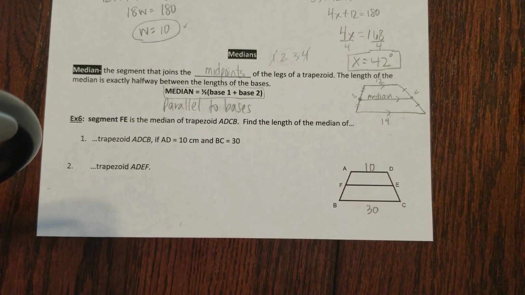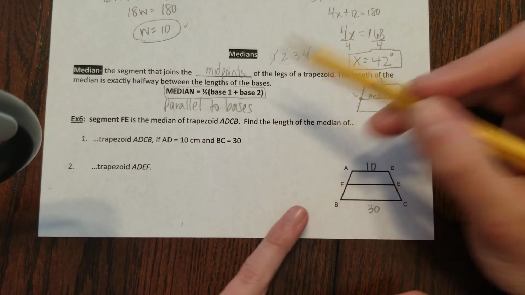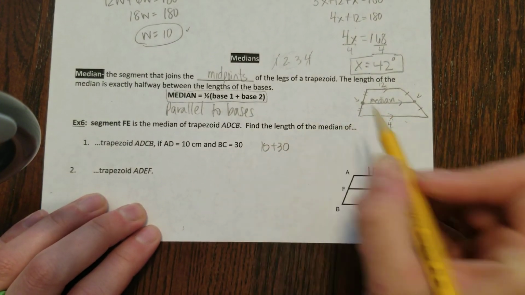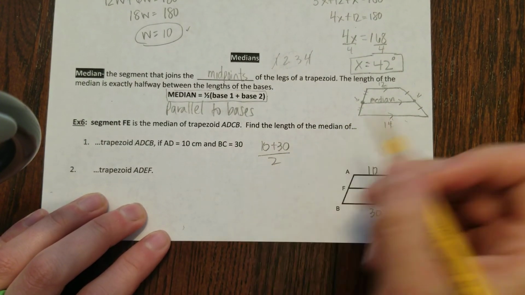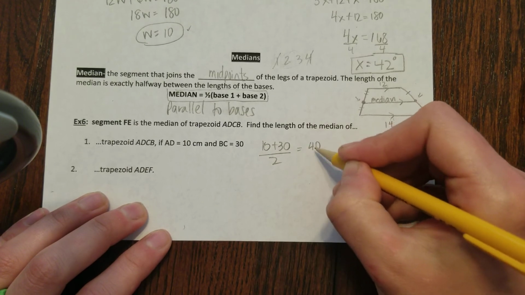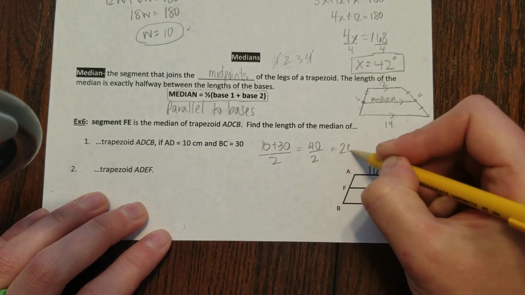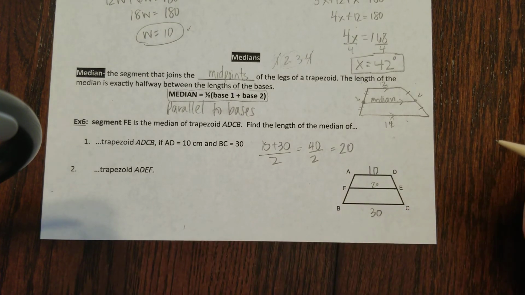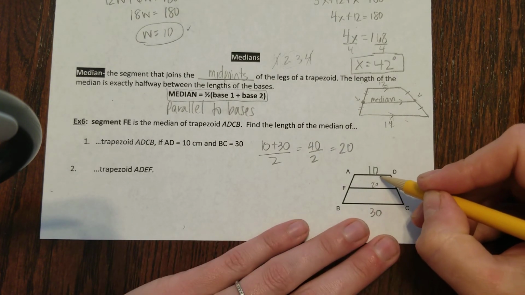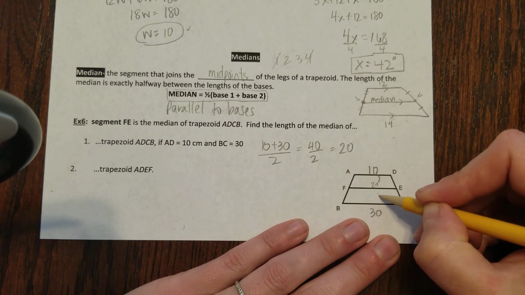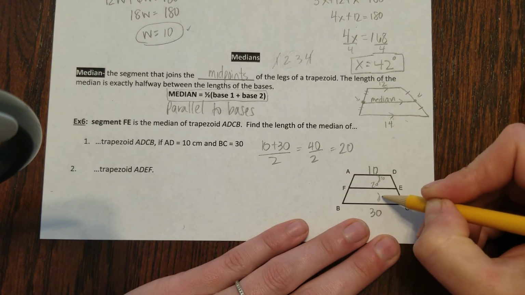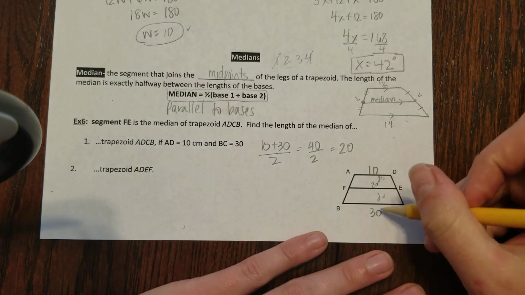All right, this you might be able to do in your head. Great, do it. But if you need to use this formula, what we're going to do is add the bases together. So 10 plus 30, and then we're going to cut in half, divided by 2. So 40 divided by 2 is 20. Now, does that make sense? Is 20 halfway between 10 and 30? You can always tell because the distance here will be the same as the distance here. So 10 plus 10 would be 20, and then 20 plus 10 would be 30. So the distance will always be the same.